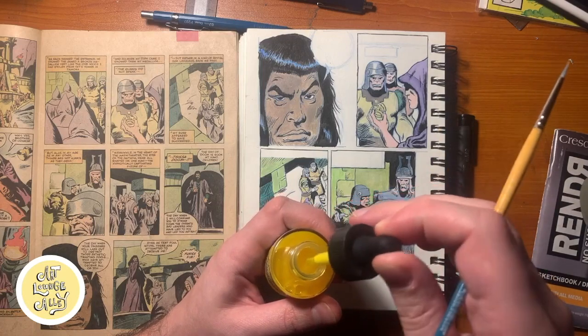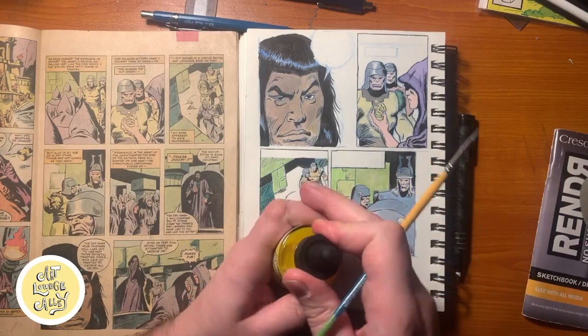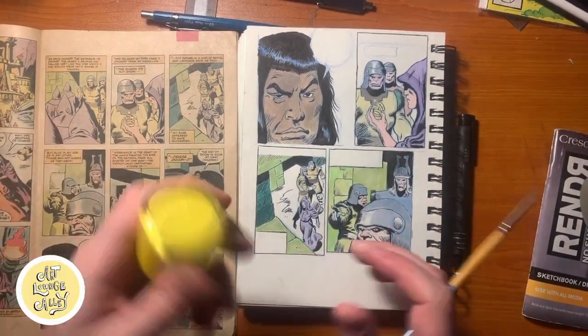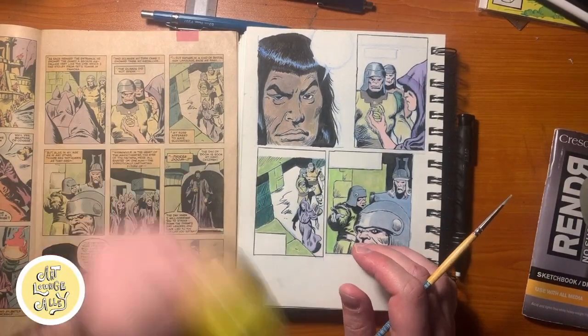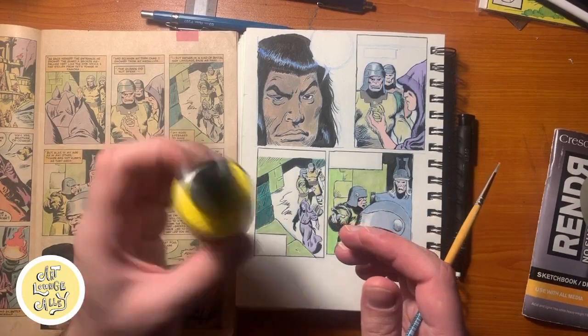Uh-oh. That does not look good. That looks watery. Gotta give it a good shake.